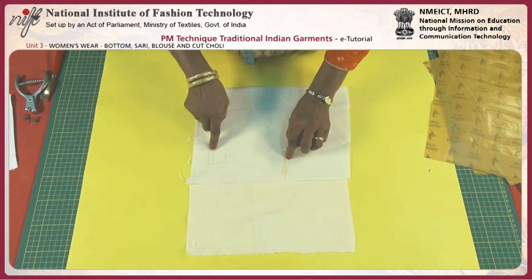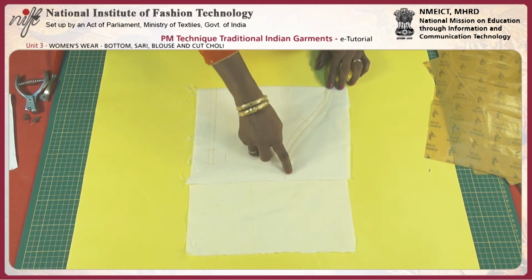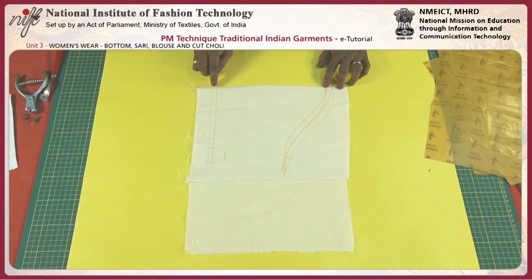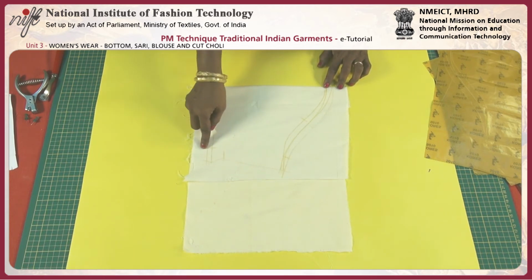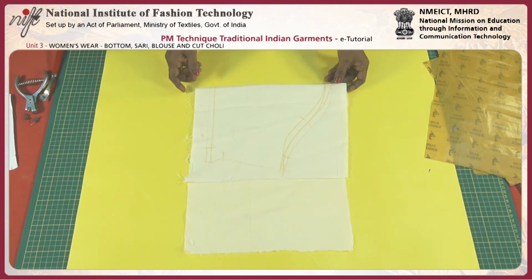This line is the stitching line, can be drawn later. Here the cutting line is there, this is the first fold and the second fold, and this is the side seam to stitch. Now we can start cutting.